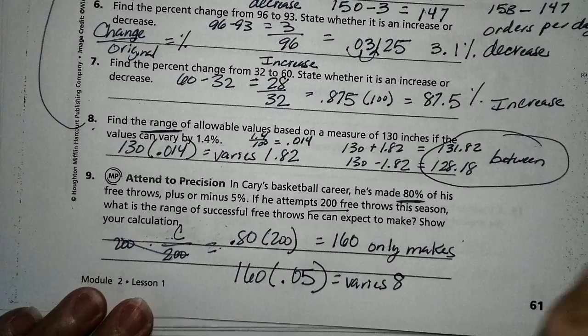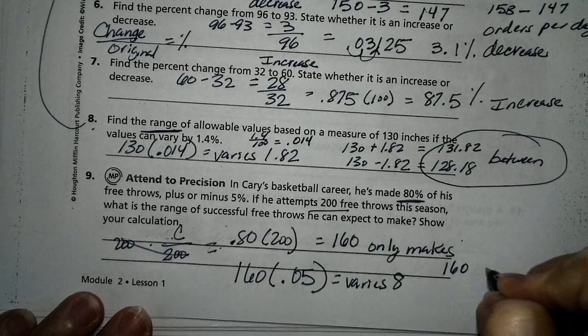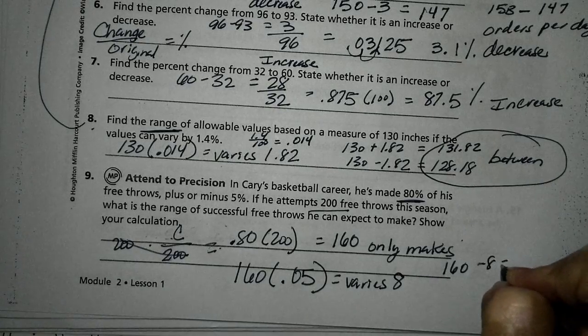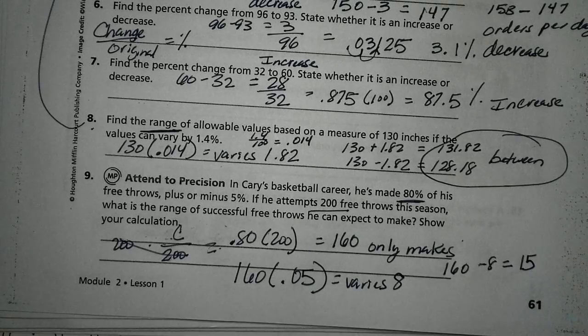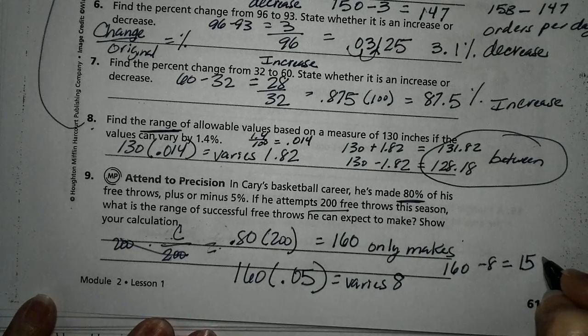All right, now what do I do? Subtract it. Okay. And what do I get? 150 something. Oh, wait. Hold on. 152.